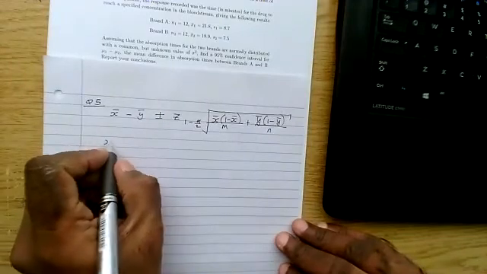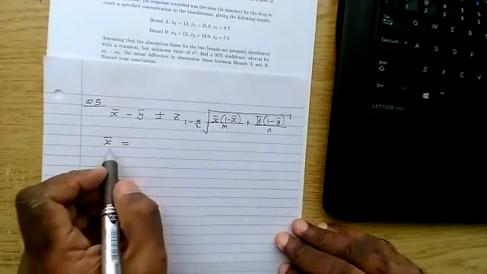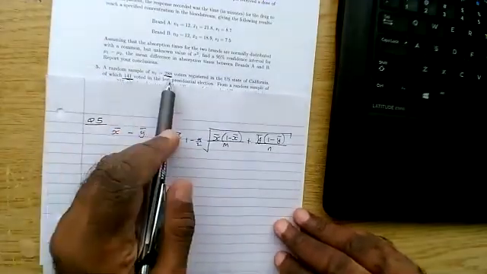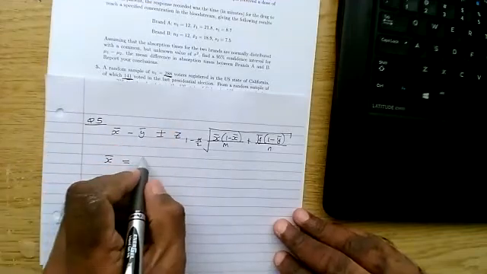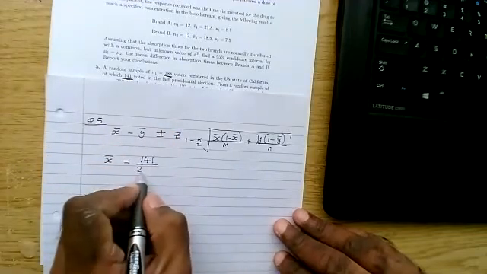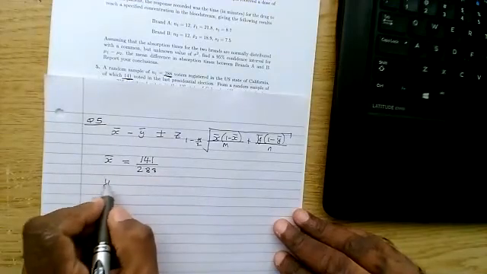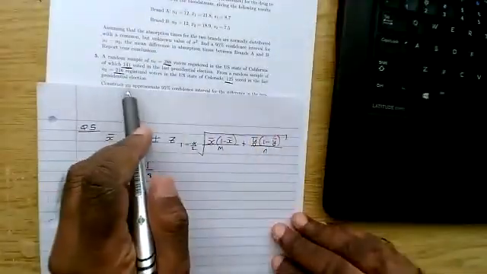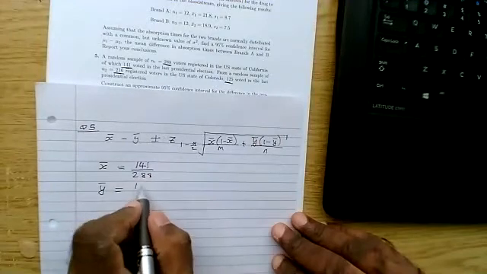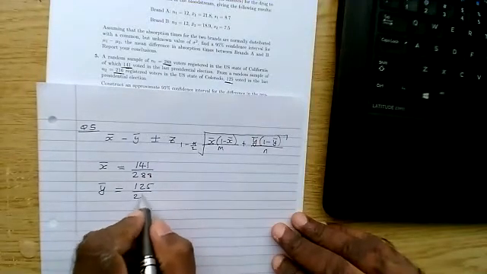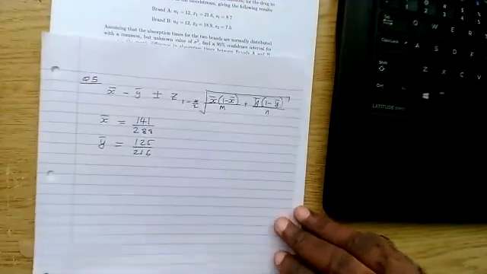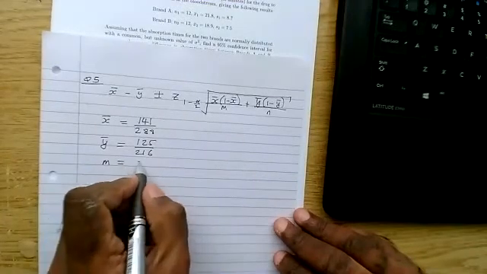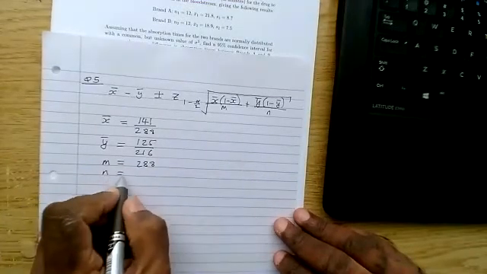X bar is the sample proportion for the first population, which in this case is California. It says California 141 out of 288 voted, so the proportion is 141 divided by 288. And Y bar is the proportion for Colorado. It says that 125 out of 216 voted, so it's 125 divided by 216. Now M is the sample size for California, which is 288. N is 216.